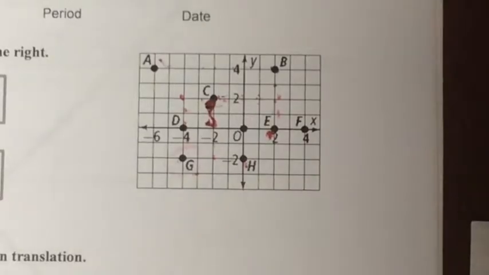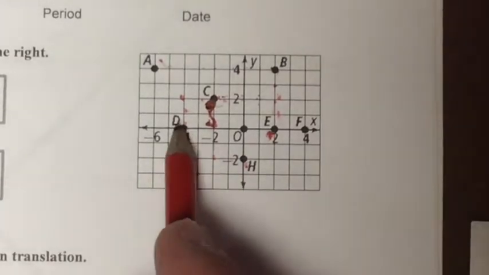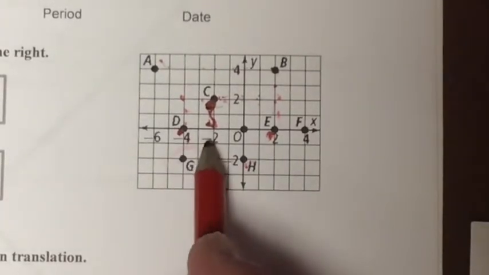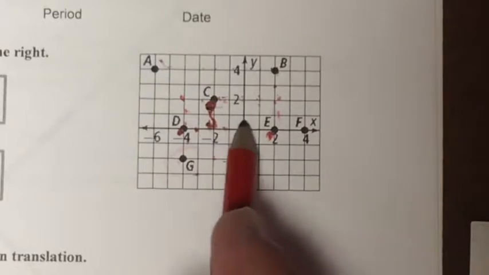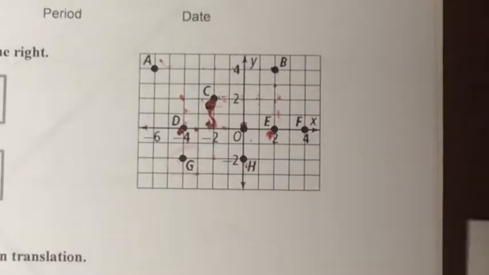And then the translation asked for D to H. This is from D to H. It's 1, 2, 3, 4 to the right, and 1, 2 down. And that looks like this.